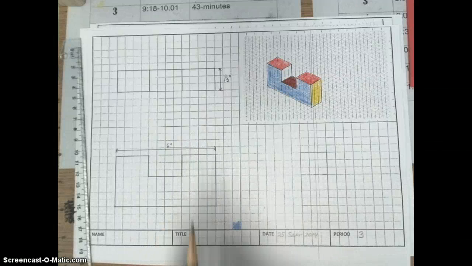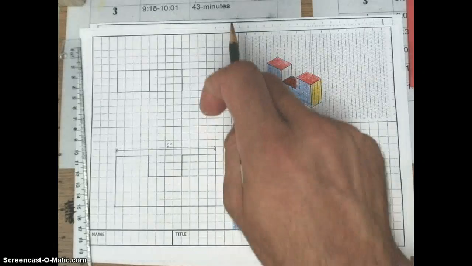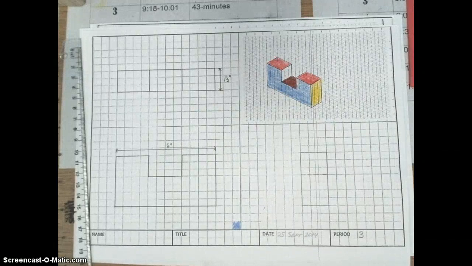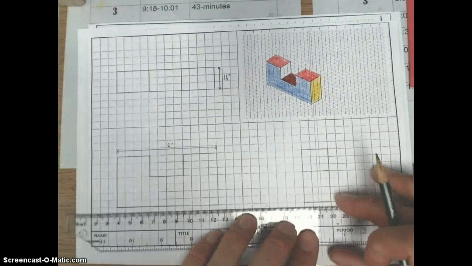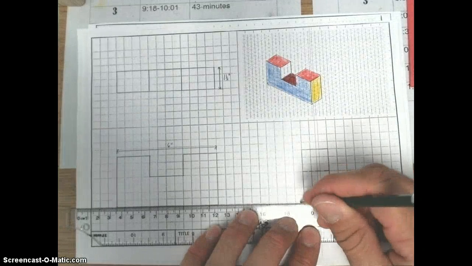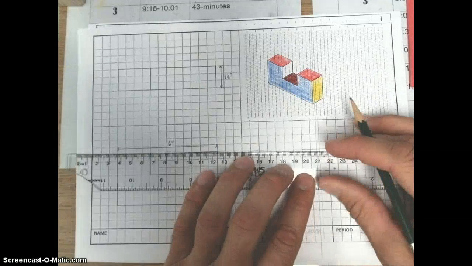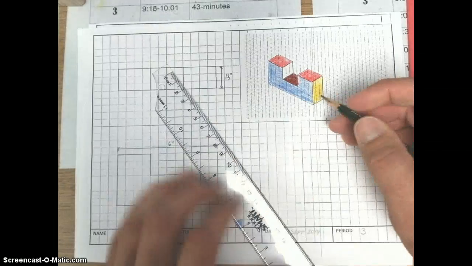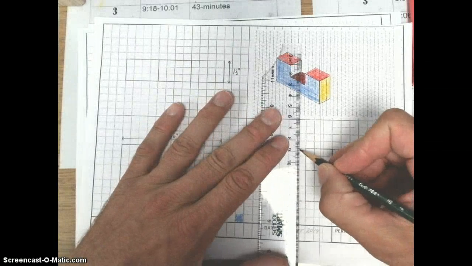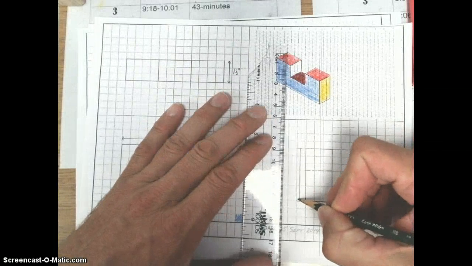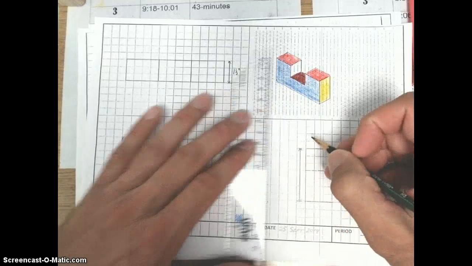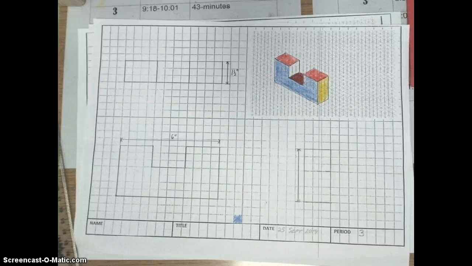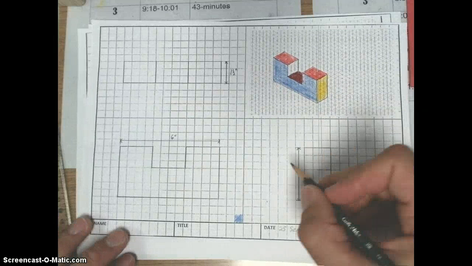I've done my X or width. I've done my Z or depth. Now I need to do my Y, which is also the height. Go ahead and work on that. And 7 blocks tall is 3.5. Thank you.